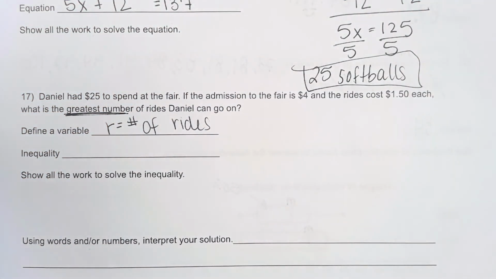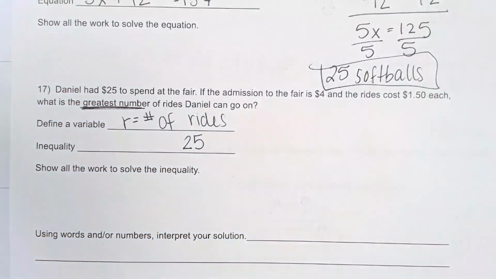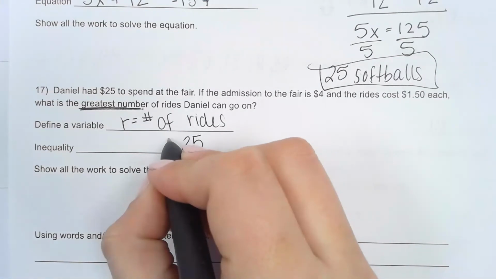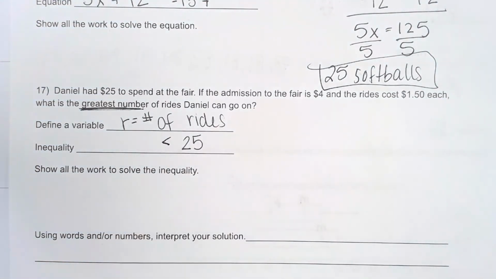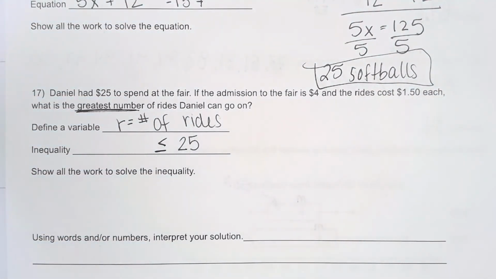Then we can start setting up our inequality. So again, always start with the total because that's the easiest to find. So in this case, he only has $25 to spend at the fair. So 25 is going to go here. But again, it's not going to be an equal sign. We need an inequality sign. So if he only has $25 to spend, can he go over 25? No, he only has 25. So you should have the less than symbol because your alligator mouth needs to be chomping up the 25. Could he spend all of his money though? Could he spend all 25? Yeah, if he has $25, he could spend it all. So you do need the equal to line.